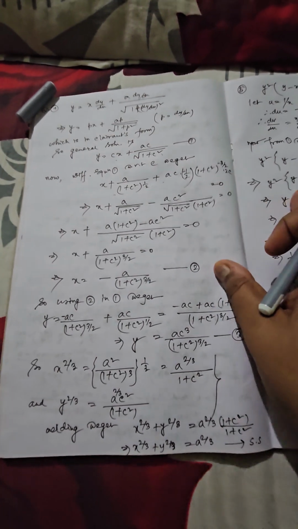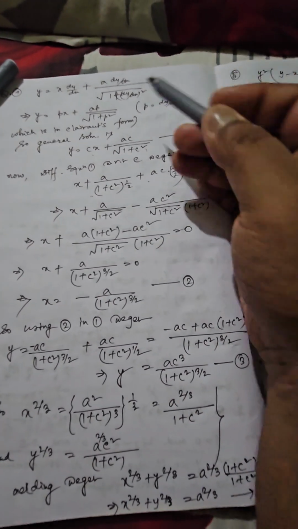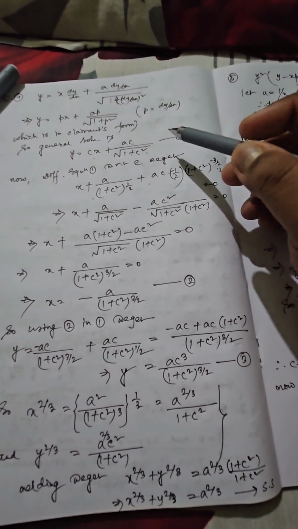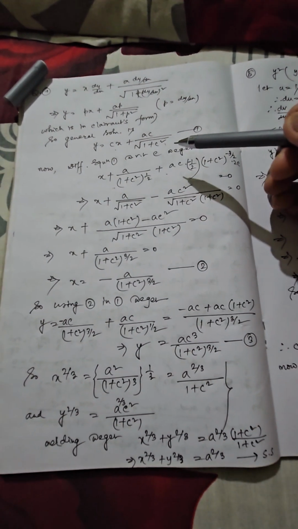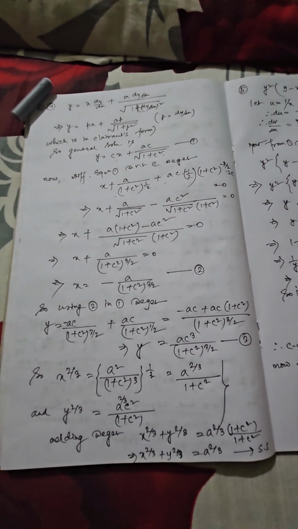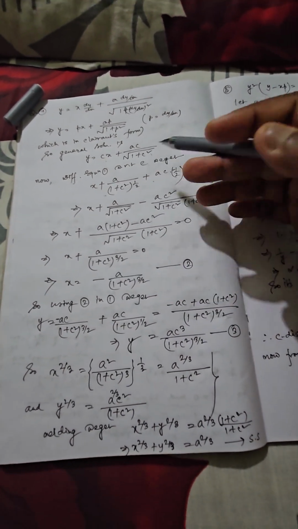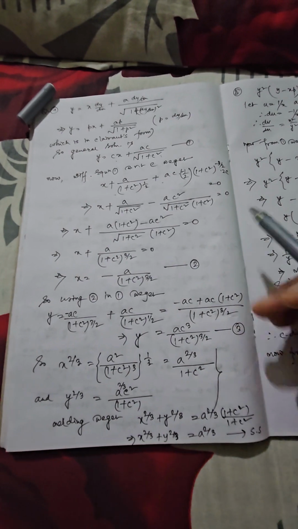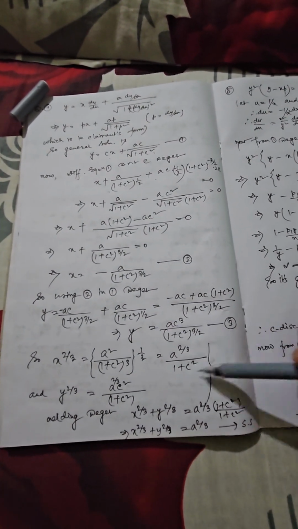Now once you have obtained the value of x, simply you can use this value in the main equation, that is in equation 1. Actually in the main equation means I suggest the general solution. Then from here you will be able to find out what? You will be able to find out the value of y. You can see I have used the value of x in equation 1 so that I can obtain the value of y. After simplification again you will get the value of y.